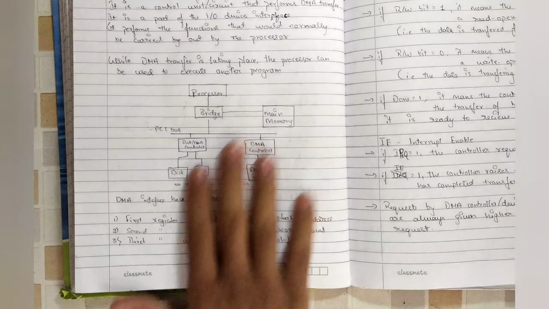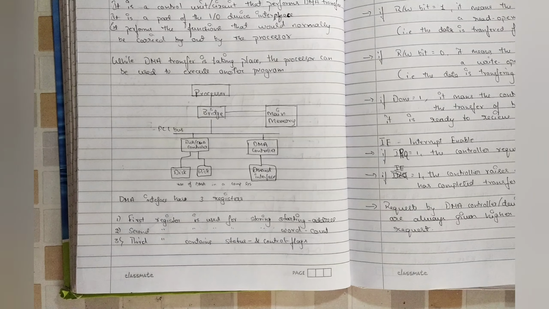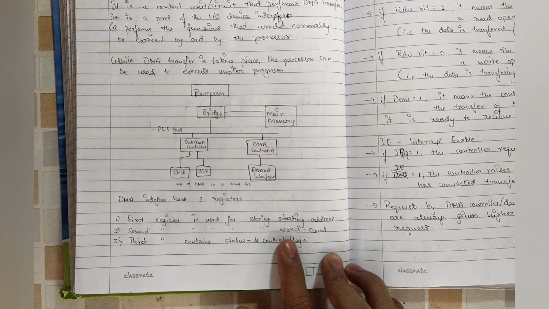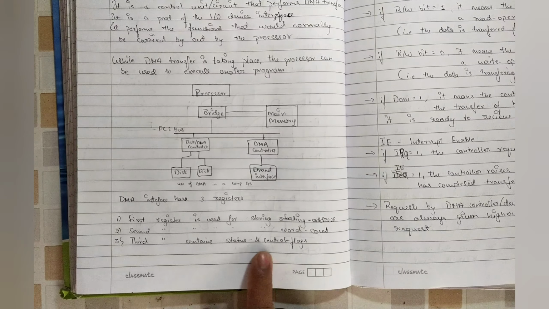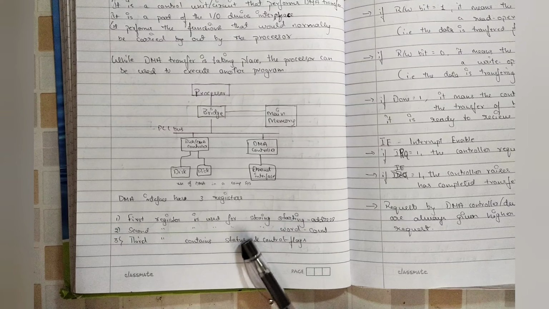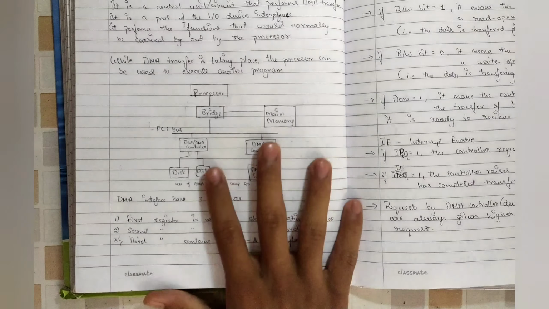To extend this, we can say the DMA interface has three registers: first, second and third. The first register is for storing the starting address, the second is for storing the word count, and the third contains the status and control flags. You just have to remember this part: one stores the starting address, one stores the word count, and one contains the status and control flags.